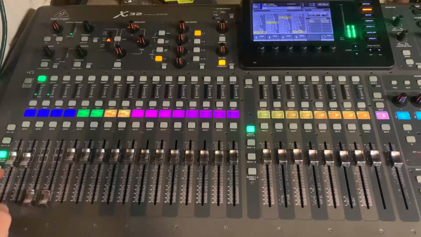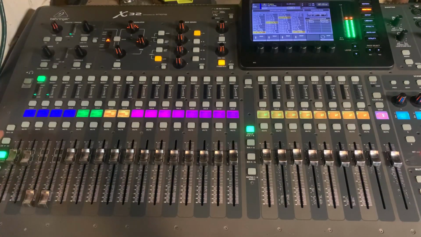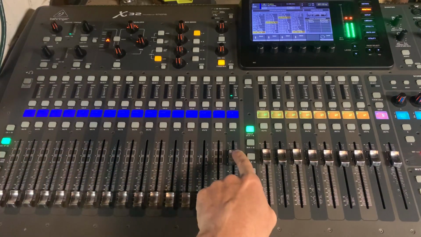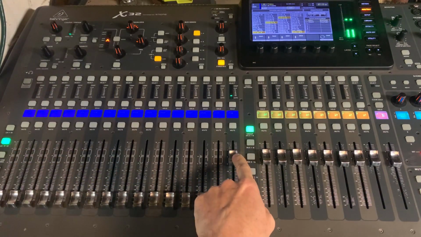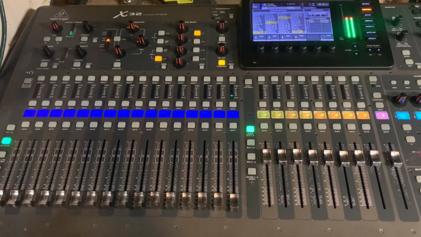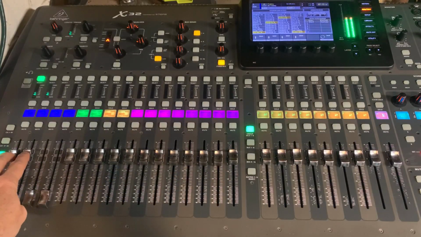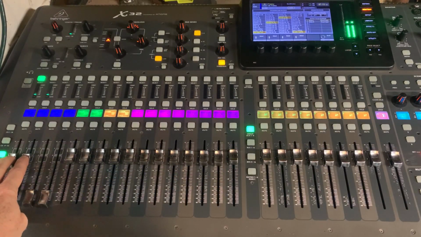Obviously, you could have different effects. If I come back here, because we've set this up as pre-fader, as a send out of the auxiliary, I could actually turn this down and just be left with only the reverb. I can bring this up. I could come over to the auxiliaries and move these down to taste.